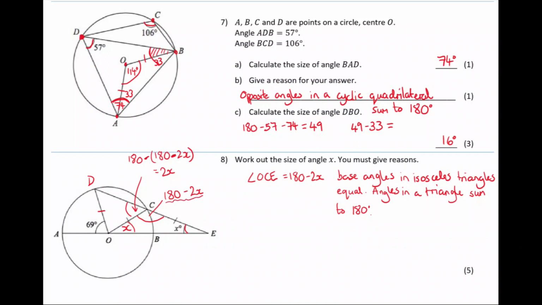And that makes sense, actually. If this one is 180 minus 2x, we know the other one must have been 2x. And if that angle is 2x, then this one is also 2x, because that was an isosceles triangle. So we're going to say angle ODC is 2x.